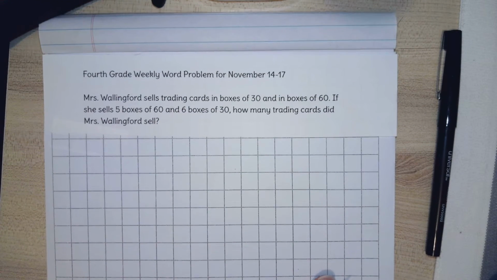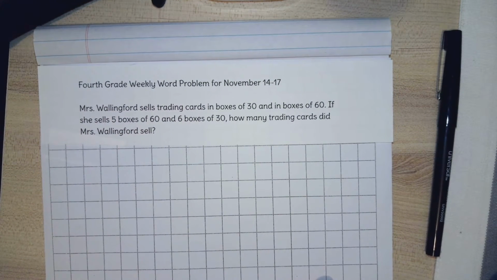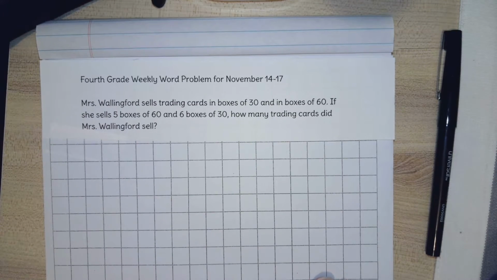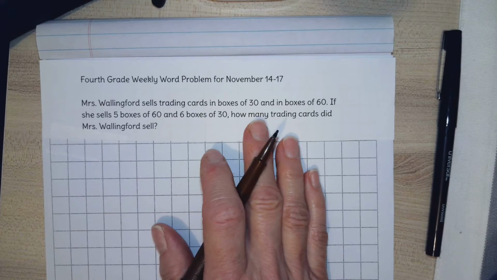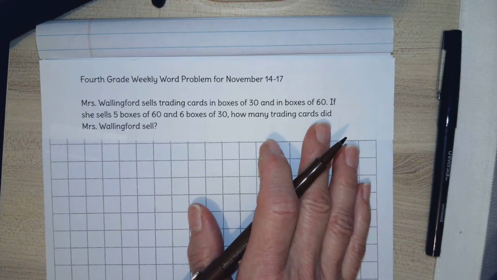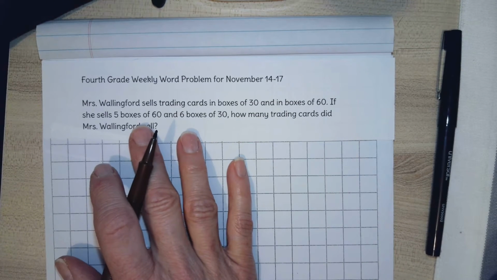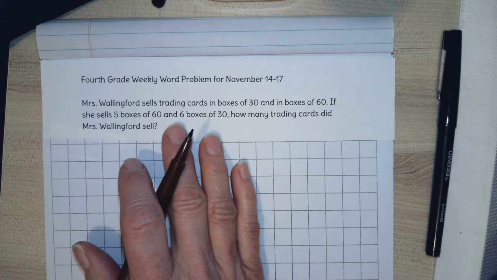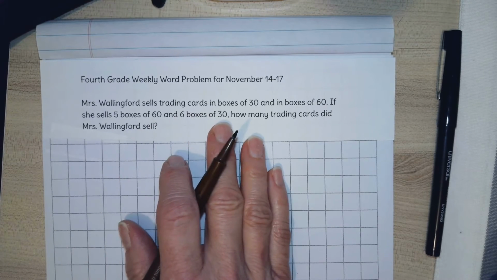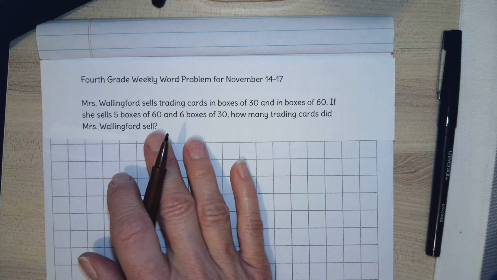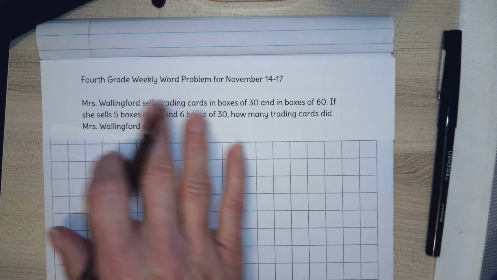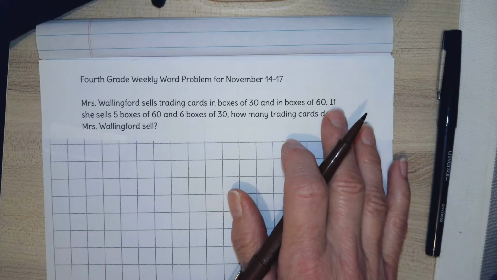This is the 4th grade weekly word problem for November 14th through 17th. Mrs. Wallingford sells trading cards in boxes of 30 and in boxes of 60. If she sells 5 boxes of 60 and 6 boxes of 30, how many trading cards did Mrs. Wallingford sell?